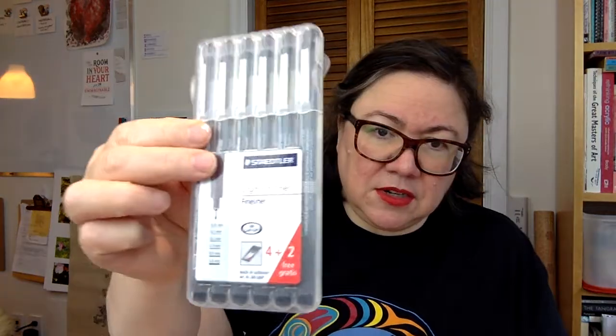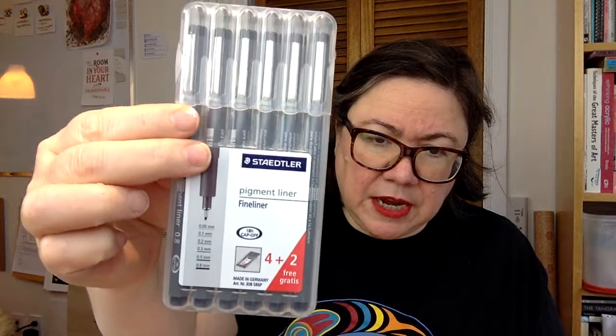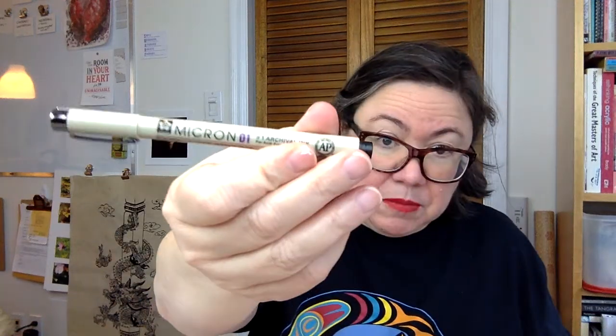But I mentioned pigment pens. So these are Staedtler fine liners. These are like technical pens, so they produce an even, black line. Some people may be more familiar with the Microns.